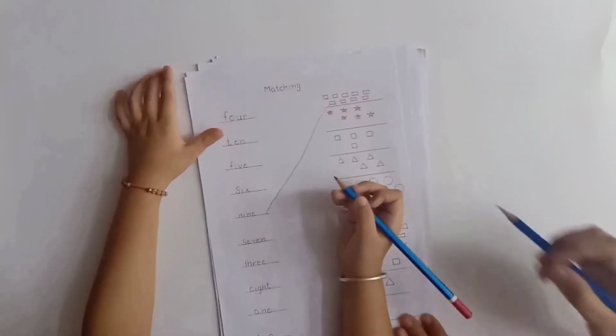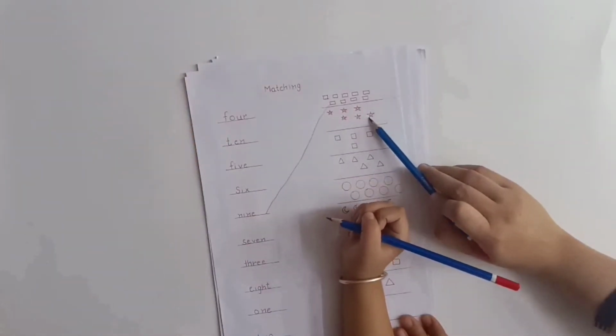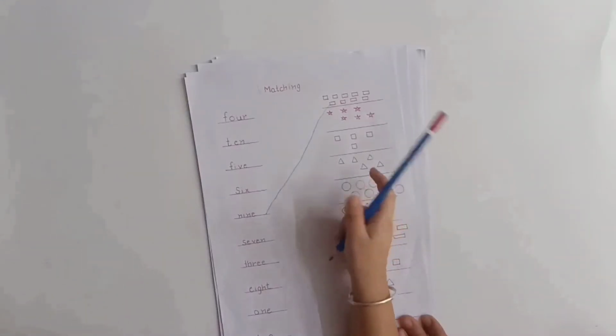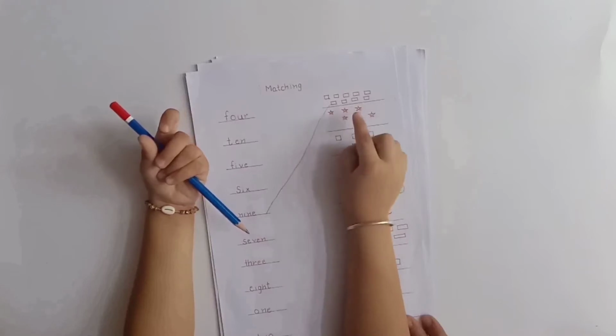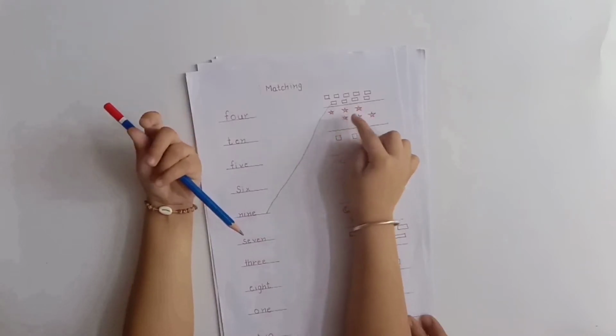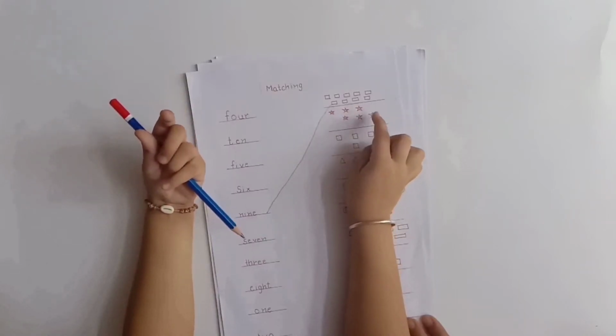Good job. Now can you count the stars? Yes. Okay. 1, 2, 3, 4, 5, 6. Good job. So can you find where is number name 6 here?